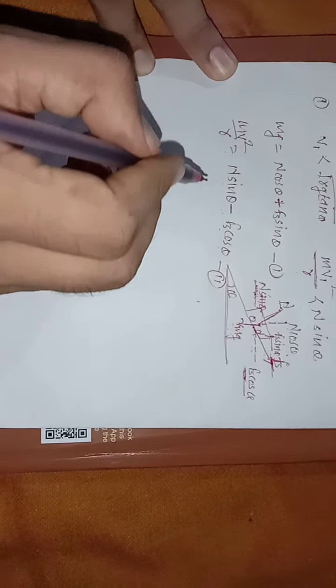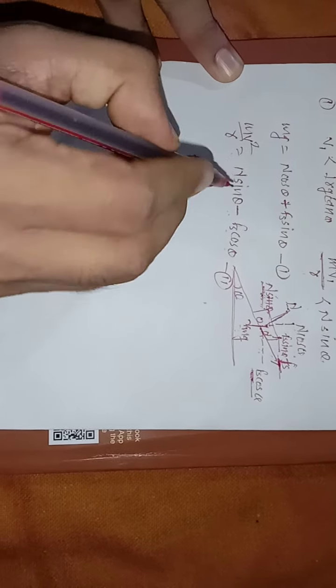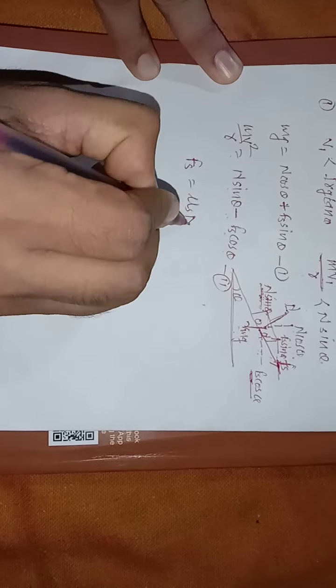Now for the minimum possible speed, Fs is maximum and is equal to mu s into n.